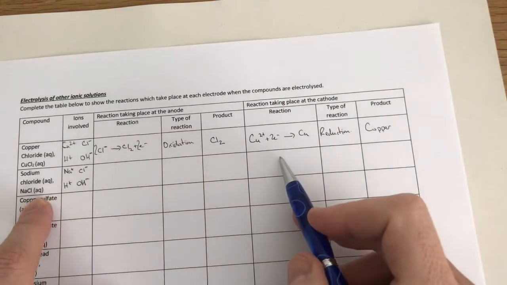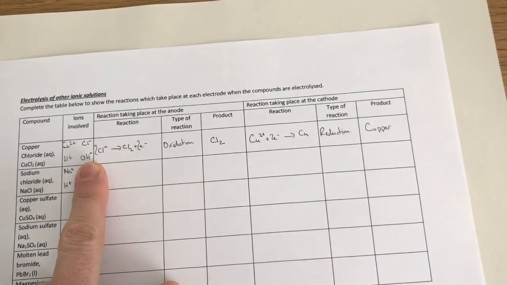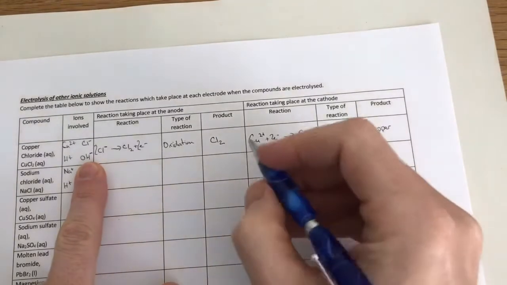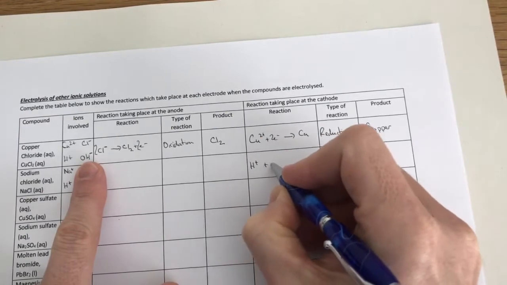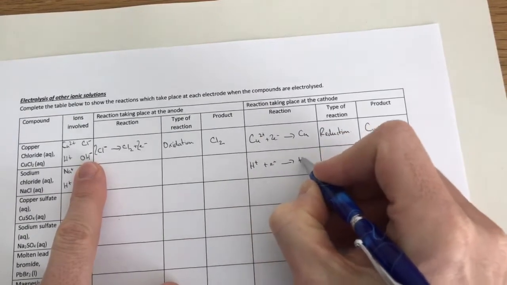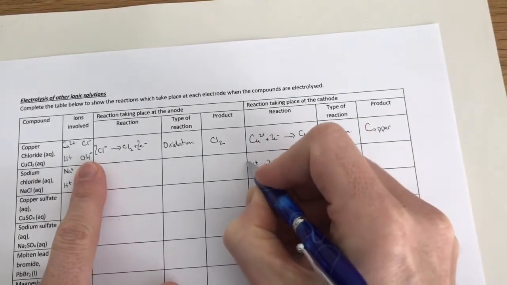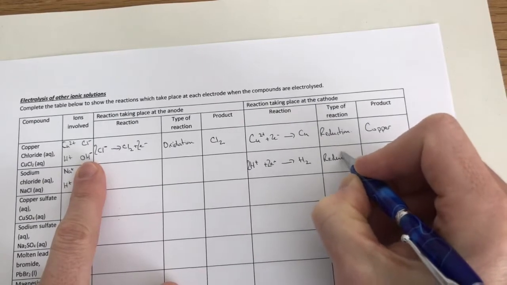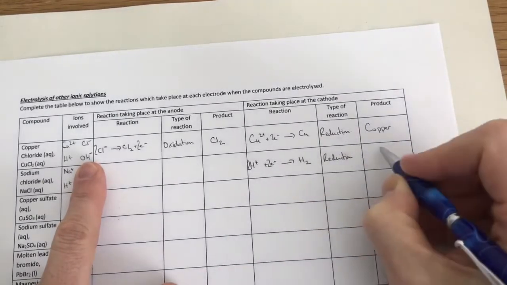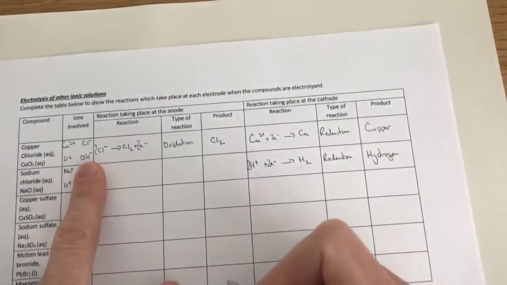Let's deal with the cathode first. The cathode is where my cations are going to go, and you can see I've got two: sodium ions and hydrogen ions. Who reacts first? The least reactive is going to go first. In this case, that's going to be hydrogen. A hydrogen ion picks up an electron to form hydrogen, but we know hydrogen is diatomic, therefore I need two of those and two of those. This is reduction, and the product in this example is hydrogen. We get hydrogen gas produced.